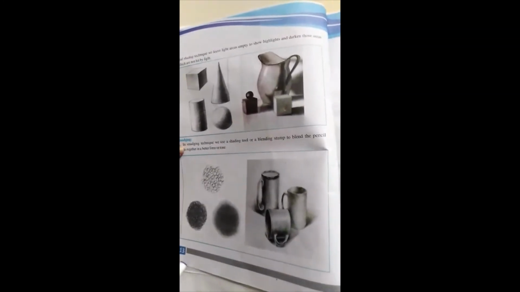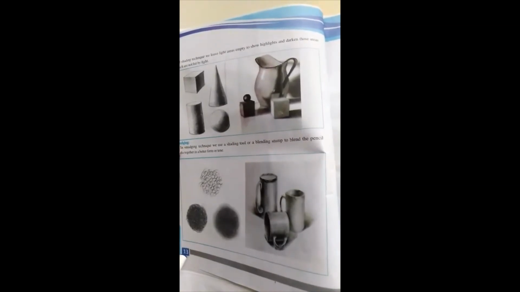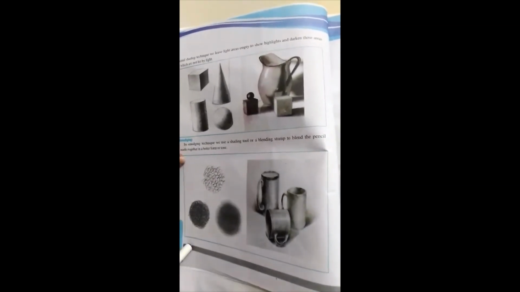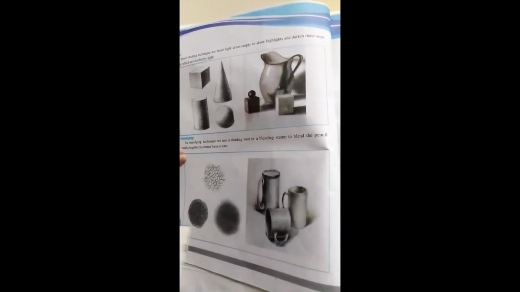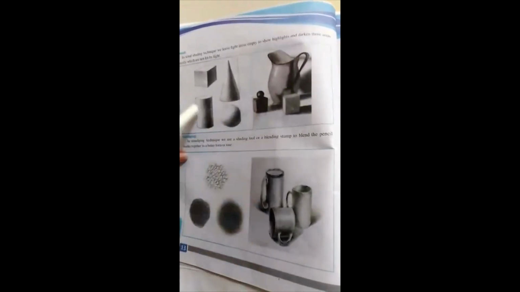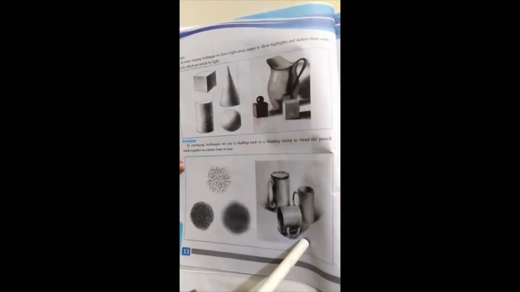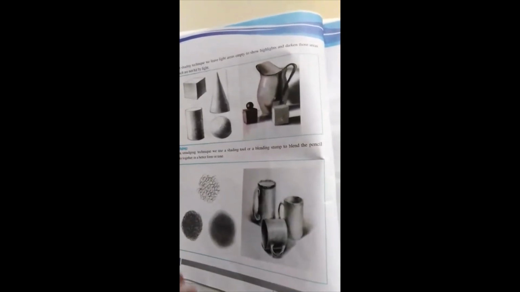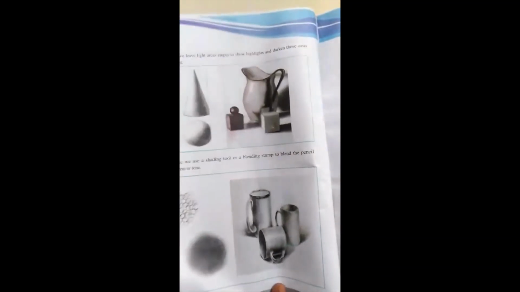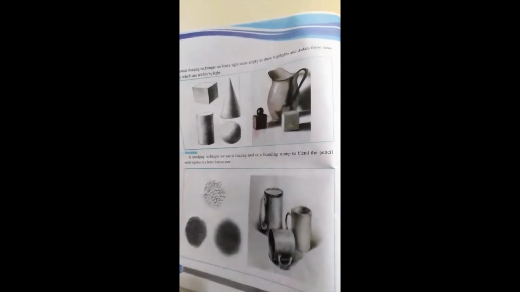So this is page 13, chapter 3, and you have to draw all these pictures in your sketchbook. I hope you can understand easily, and you have to learn all these things and also draw all these pictures in your sketchbook.